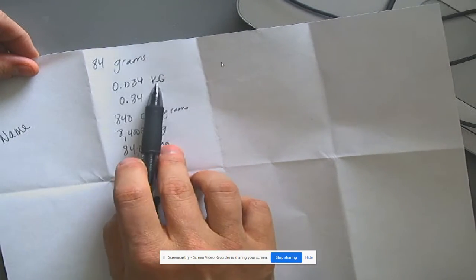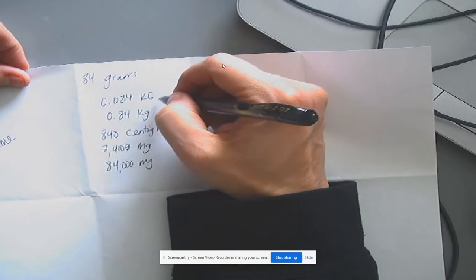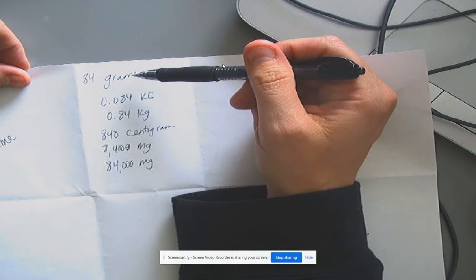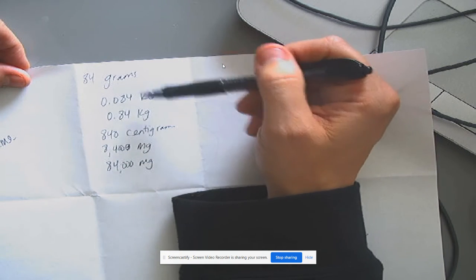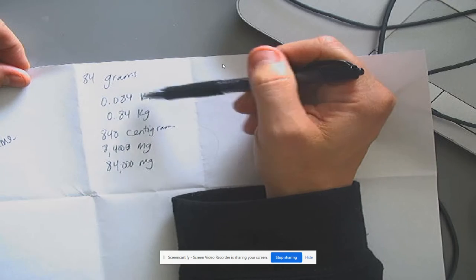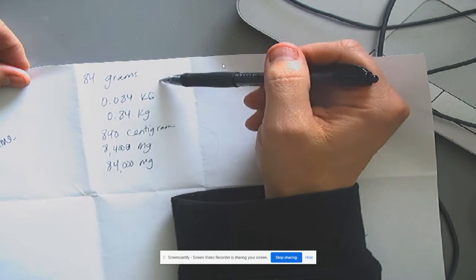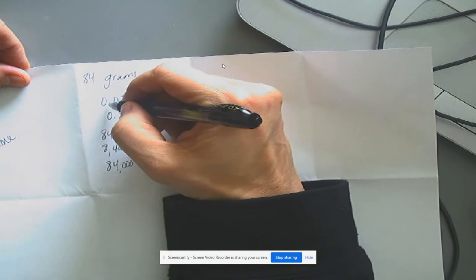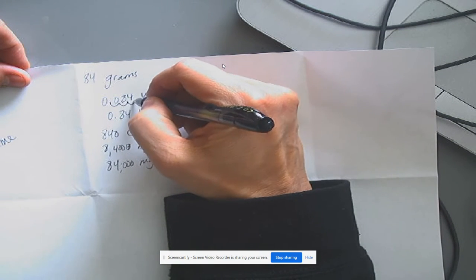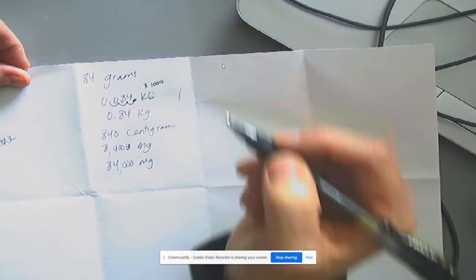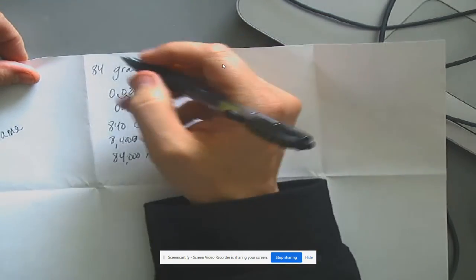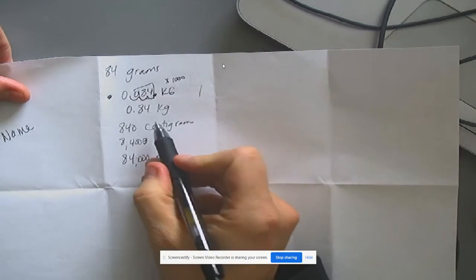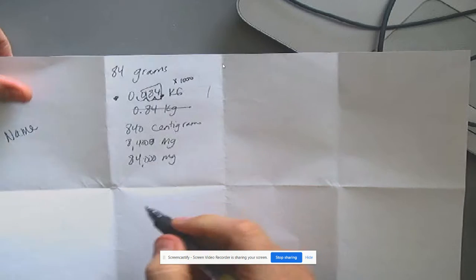Okay, so 84 grams. So we're going to kilograms. What's the thing we ask? Large to small, small to large. We're going large to small, so we would go three steps, right? Kilograms. So 1, 2, we move it 1, 2, 3 because we're timesing by 1,000. What does that give us? 84 grams. So that one is a yes. Okay, so we automatically know that the other one's wrong because it's 84 kilograms.